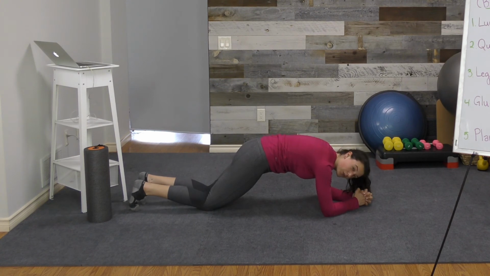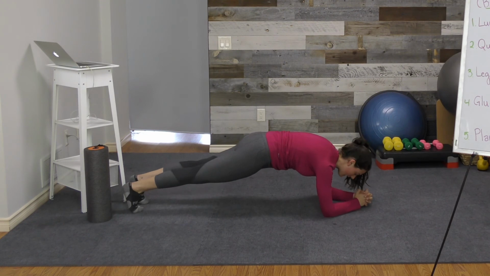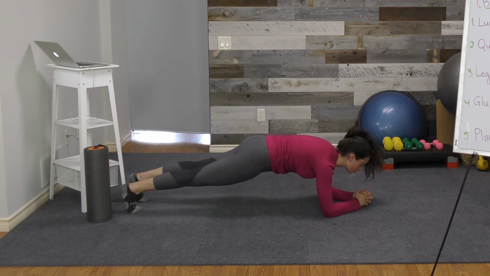So instead of this, I'm doing this. So my core is really, really engaged here. I'm pulling my tailbone down towards the floor, and then I'm coming up. So I'm trying to straighten out my whole body. And we're gonna hold, if you can, for 30 to 60 seconds. But start, if you need to, with 10 seconds, make your way up to 15.